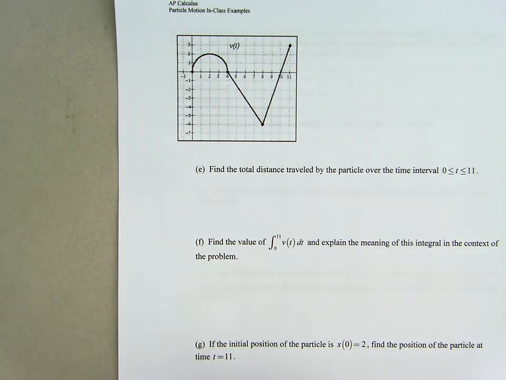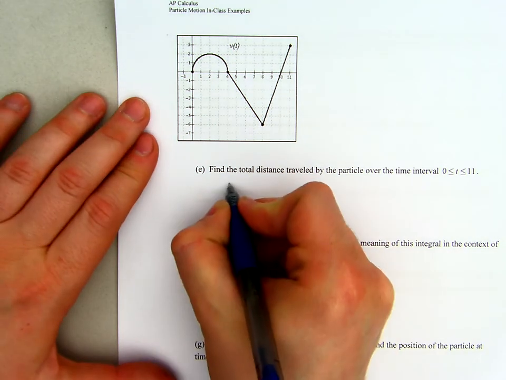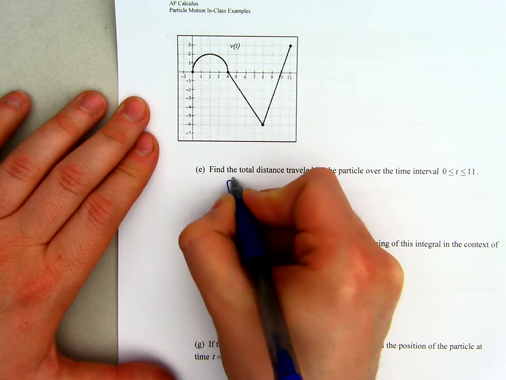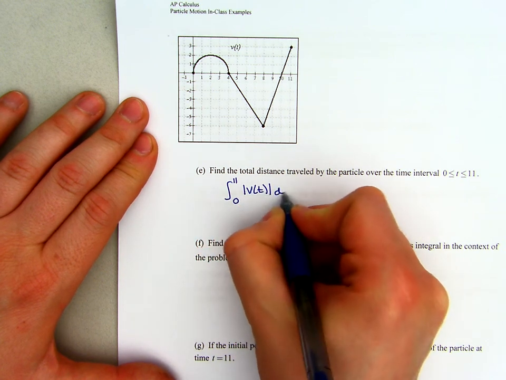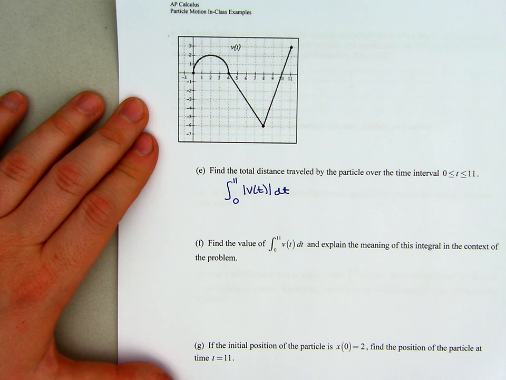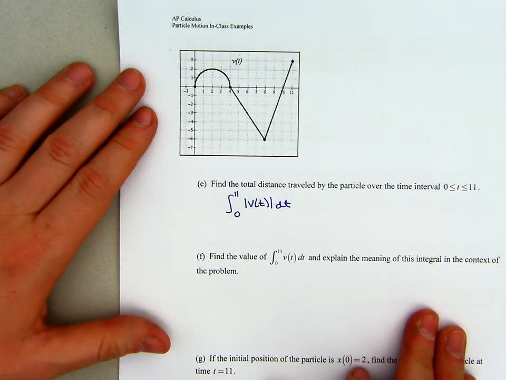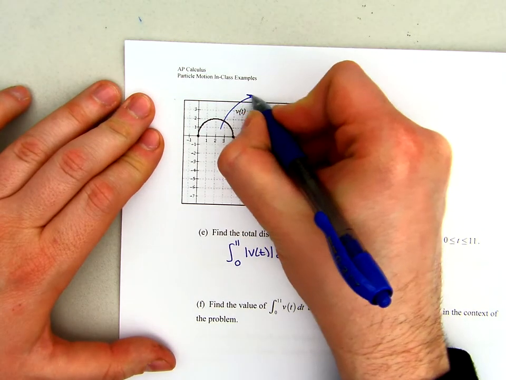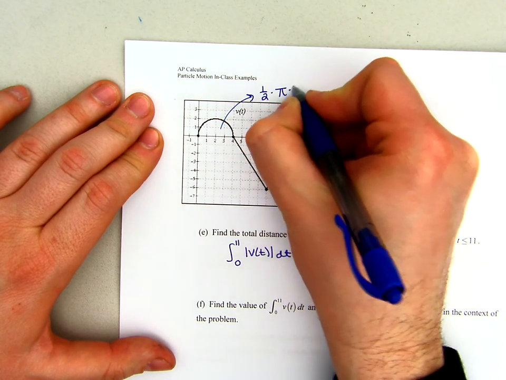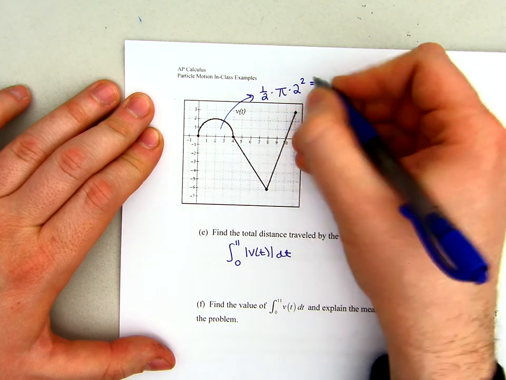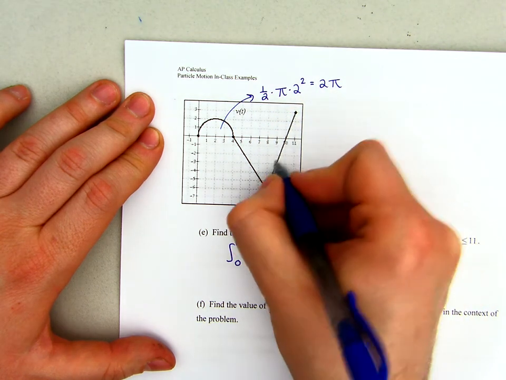In part E, we want to find the total distance traveled by the particle over that interval. Well, total distance is the integral from 0 to 11 of the absolute value of velocity. So really, I'm just going to go find the areas, and not even really signed areas, just areas because of the absolute value. I'm going to make them all positive. I see a semicircle over here with an area of 1/2 times pi times 2 squared, 1/2 times pi times 4, or 2 pi.